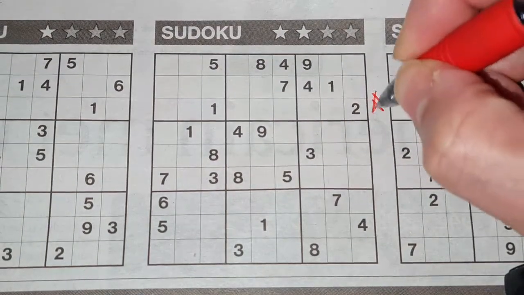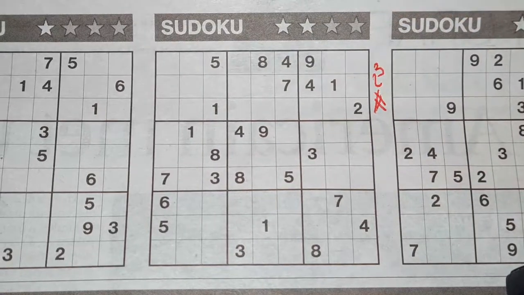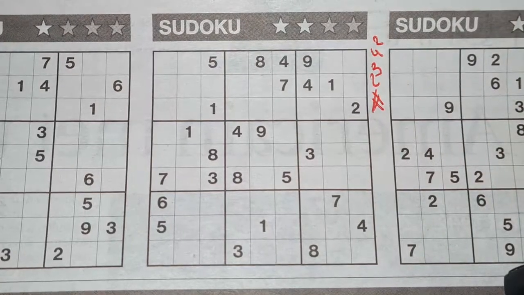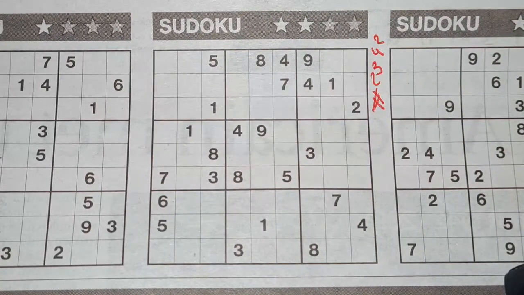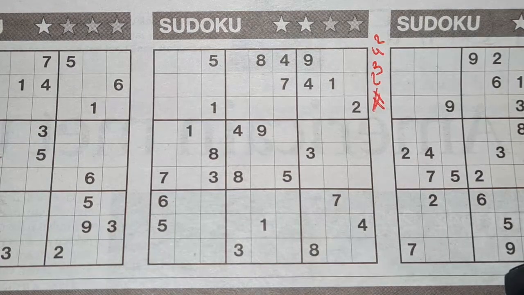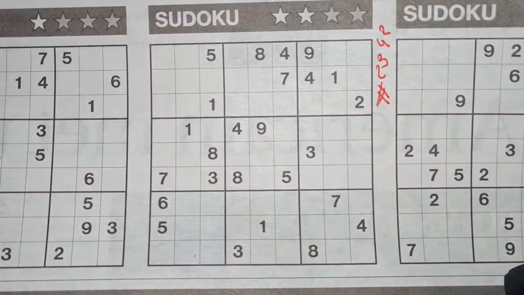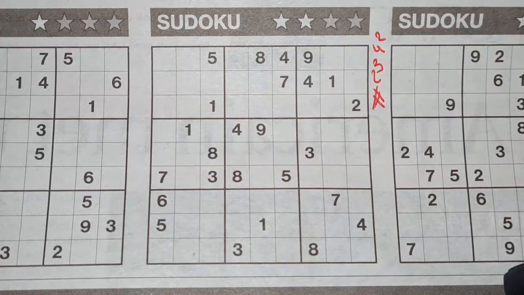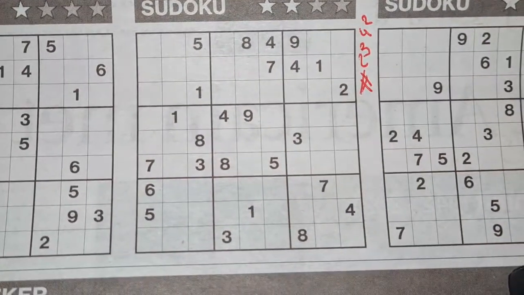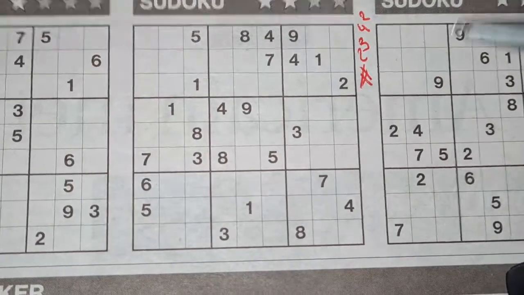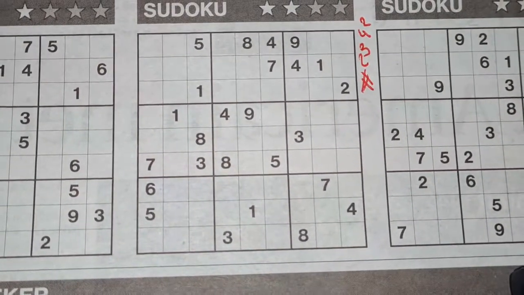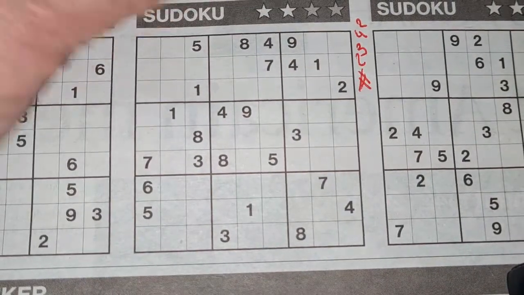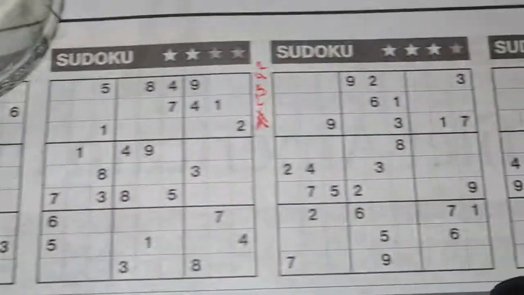This one will be number 2342. Yes, 2342. And the 3 stars always has 25 printed digits. Let me check if this is correct. Oh, this is a 2-star.